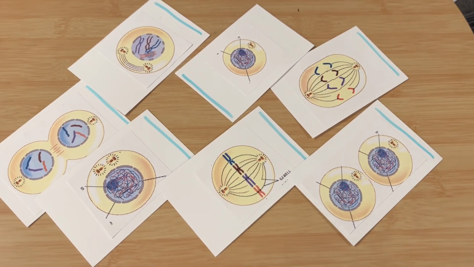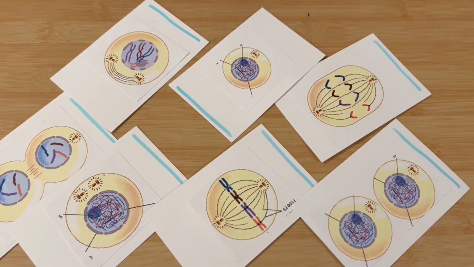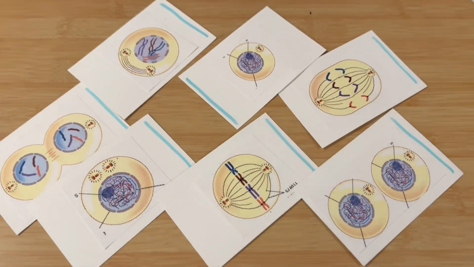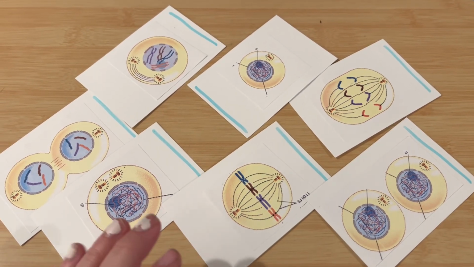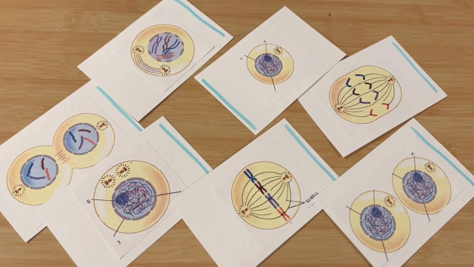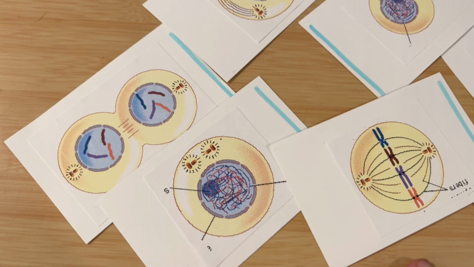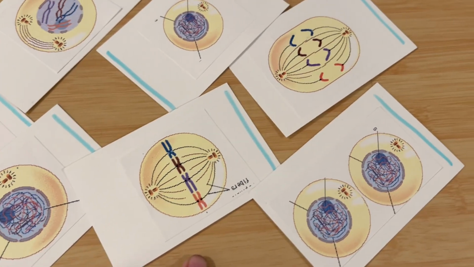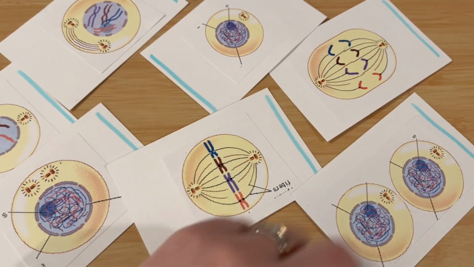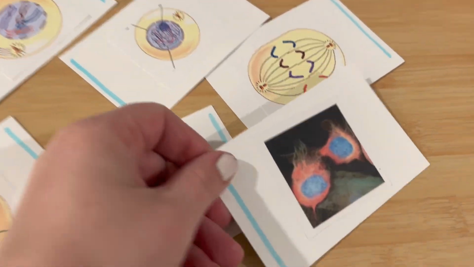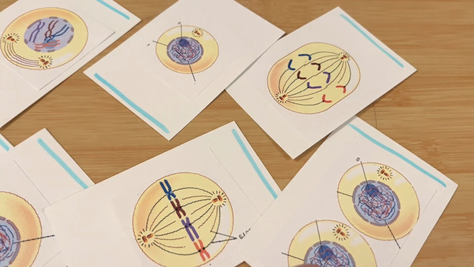This is Miss Wythe coming at you with an activity that we did in class today called the mitosis card sort. So we have 7 cards, and they are going to be used to sort chronologically for the order of cell division or mitosis. These images are on one side, that's kind of like a computer drawing. And on the other side is a microscope image. So very different kind of image on one side.